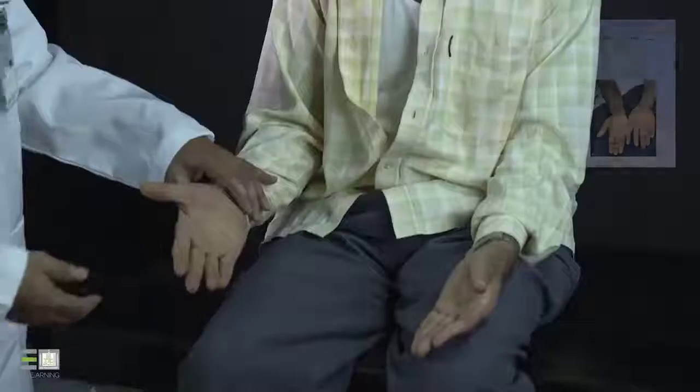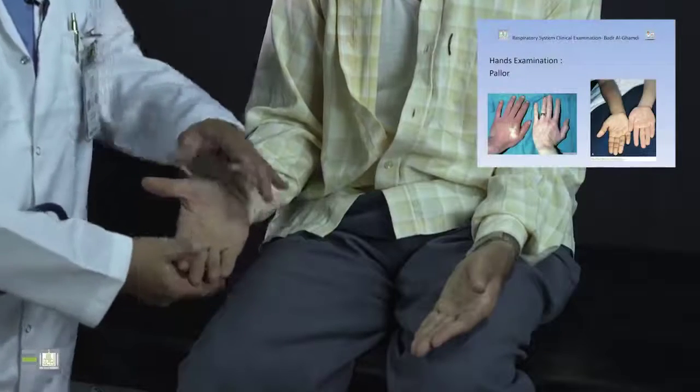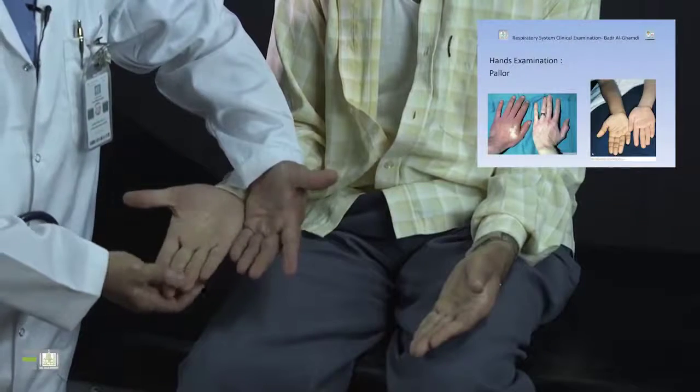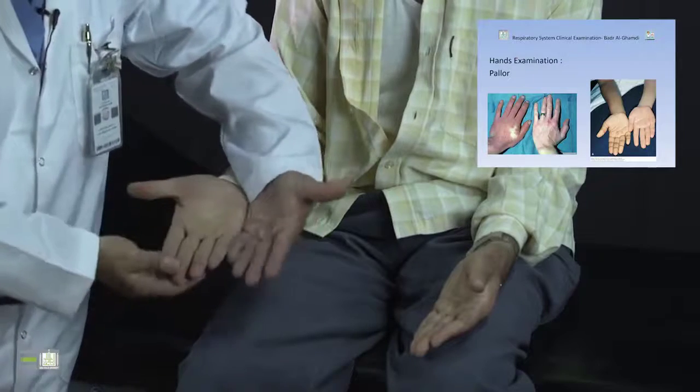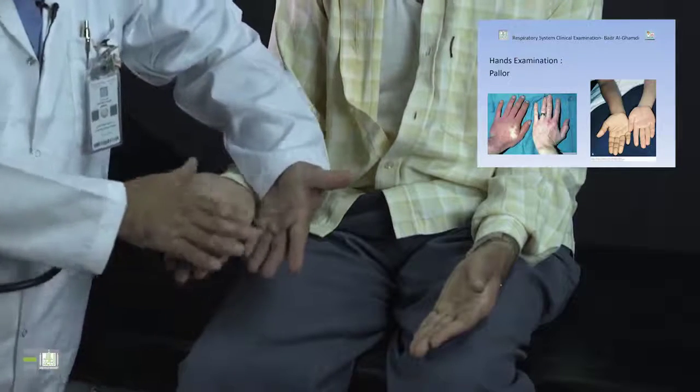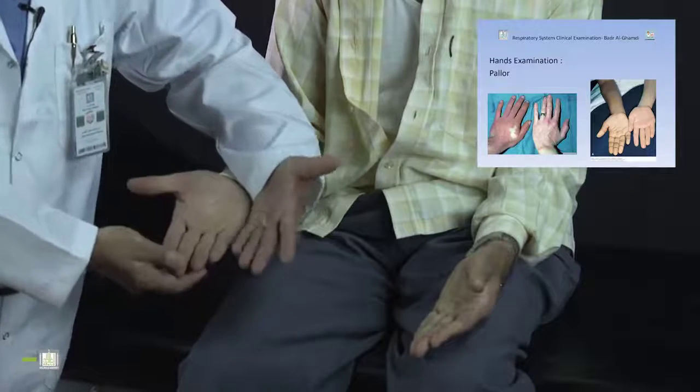The next slide will show how we look at the pallor. You can look at the pallor by comparing your hand with the patient's hand. If your hand is normal, then the degree of being pink is your standard hand.